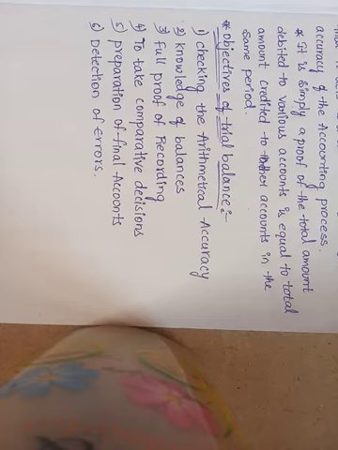Next, what are the advantages of trial balance?